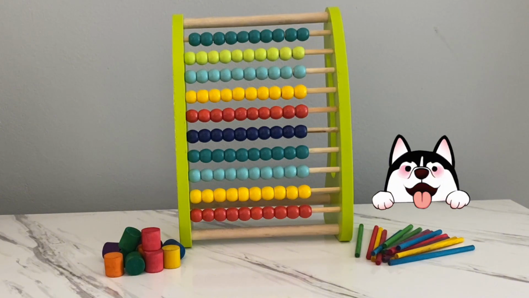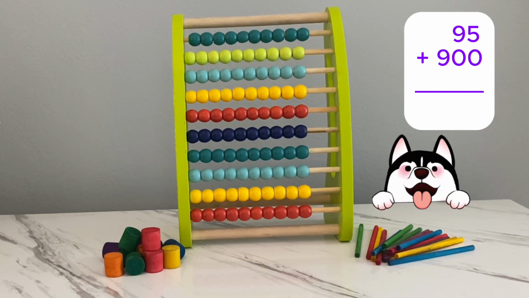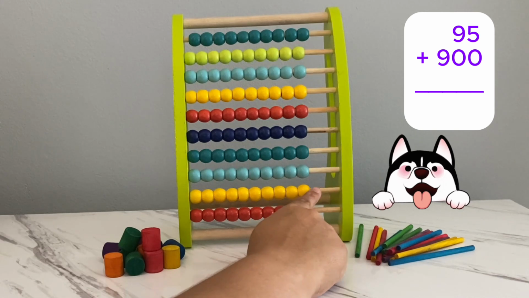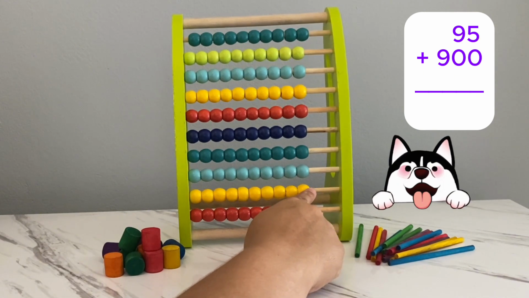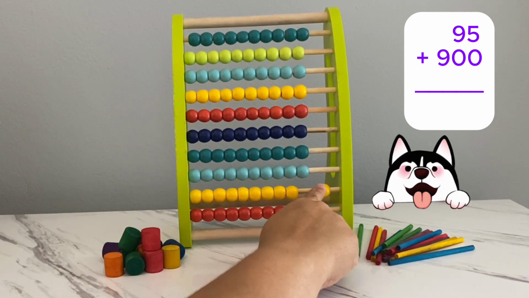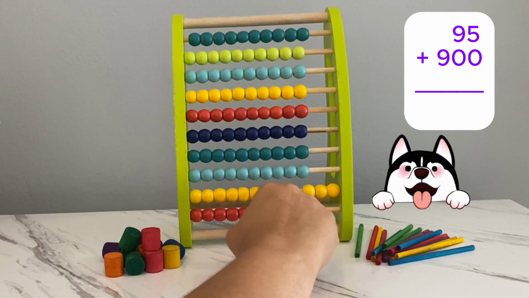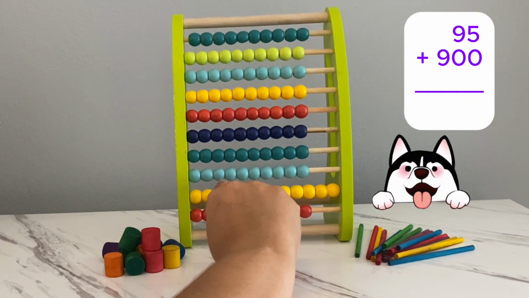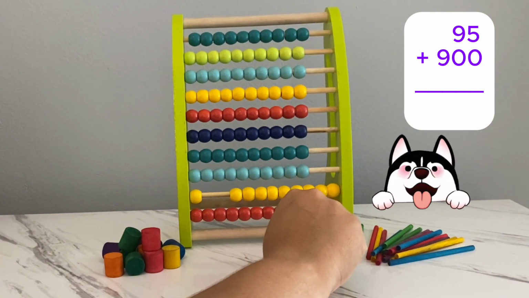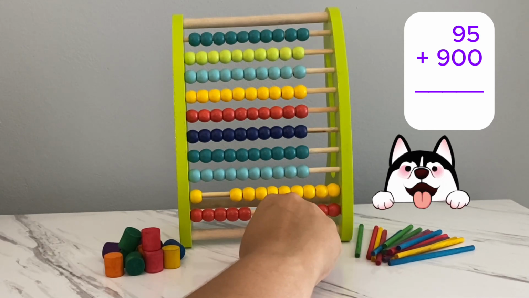Our next problem is going to be 95 plus 900. So 95, we're going to start in the tens place, and we're going to add 10, 20, 30, 40, 50, 60, 70, 80, 90, 5. 1, 2, 3, 4, 5.